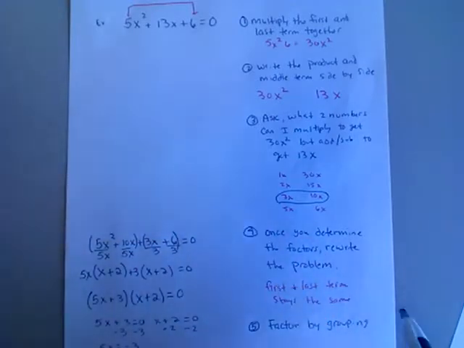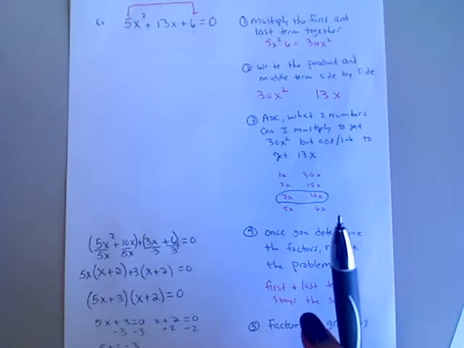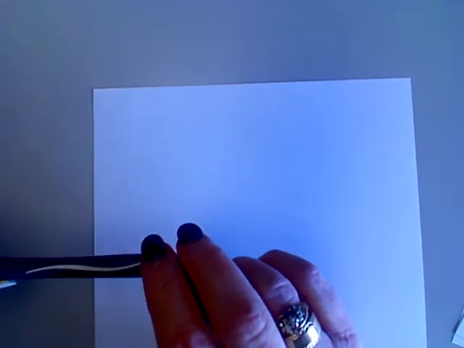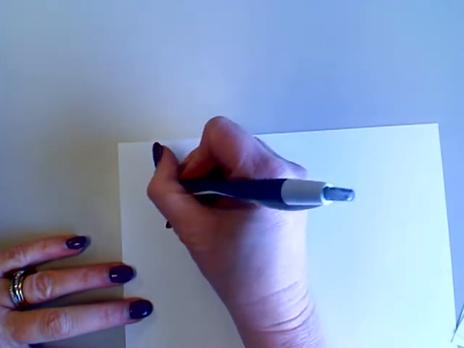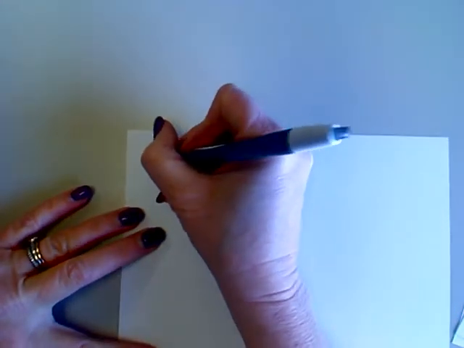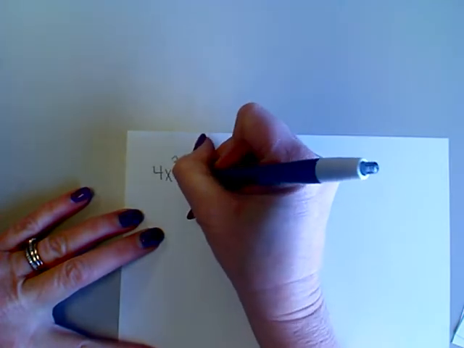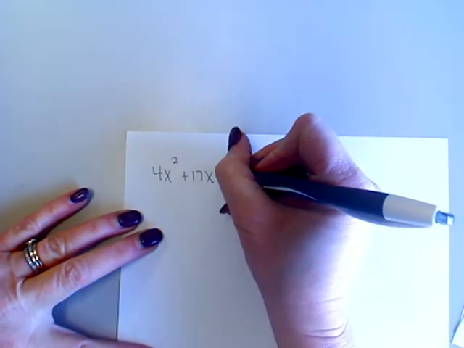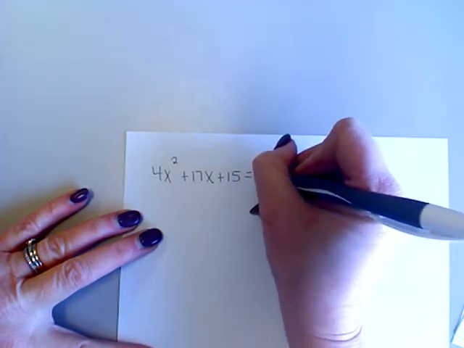We should probably do another one. Think one more? Make you feel pretty good? Okay, let's do one more. I mean, I can do a couple, like we got plenty of time. So, but let's do this one. I want to pick one a little bit more challenging than these. So let's do 4x squared plus 17x plus 15 equals 0.